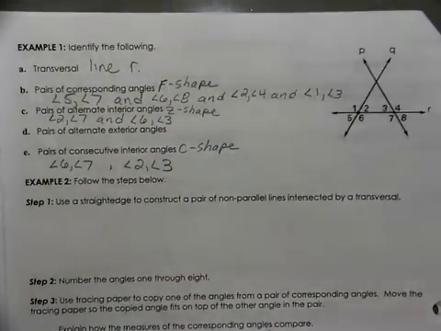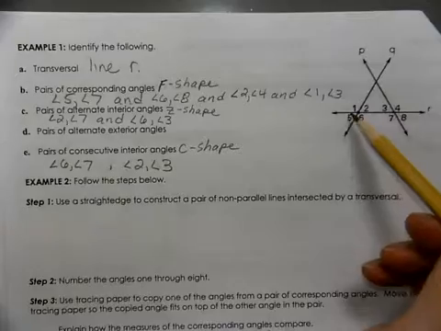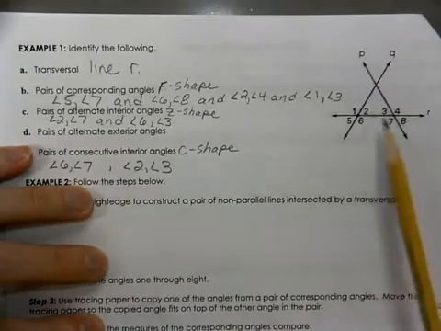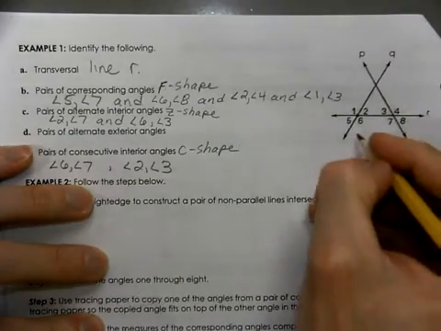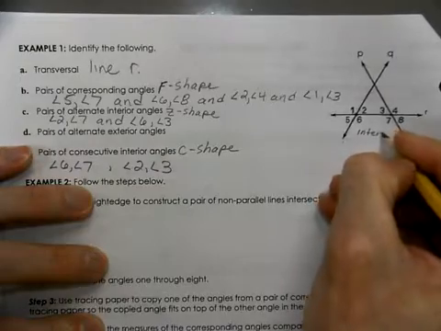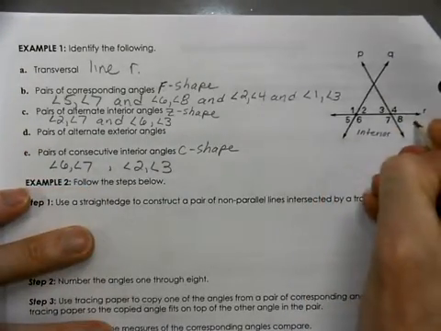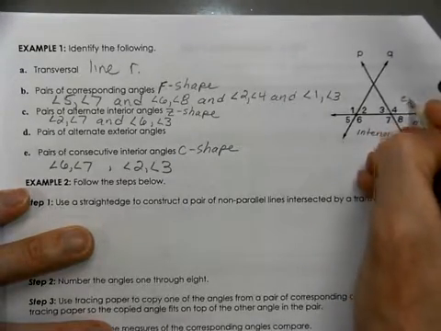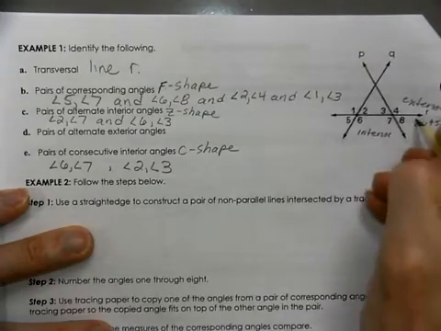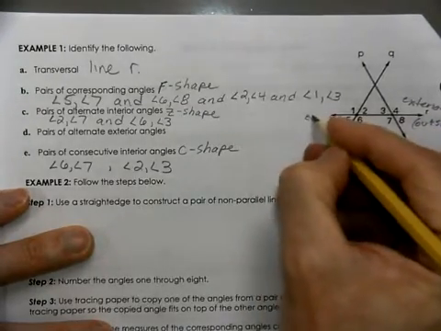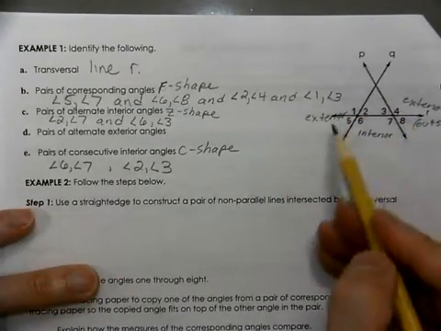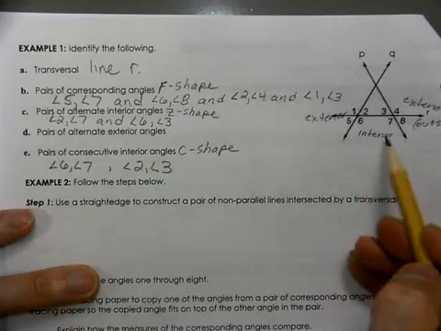Alternate exterior angles, they don't necessarily make a shape. They're not between our two lines, so they're not part of this interior. They're part of the outside, or exterior. This would also be exterior. So these angles are exterior. These ones are interior, inside.